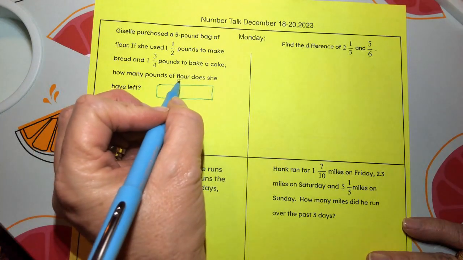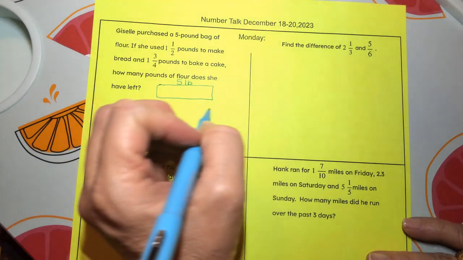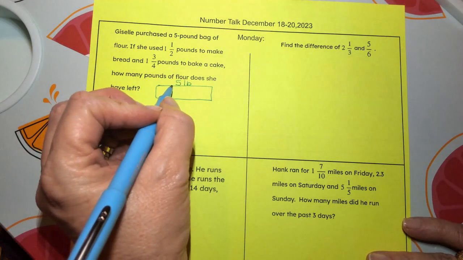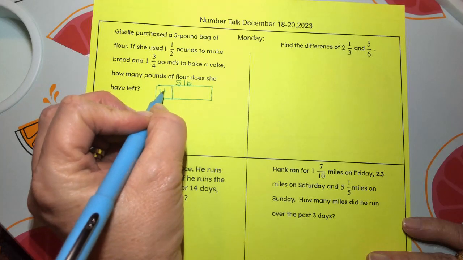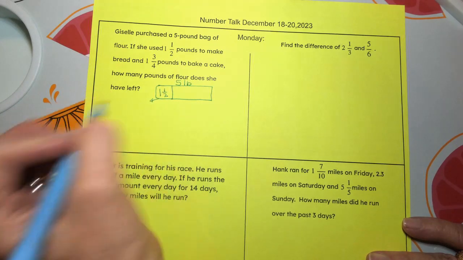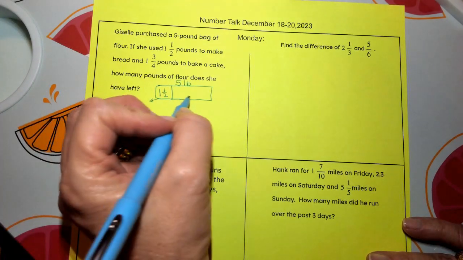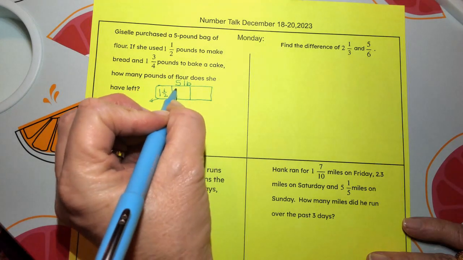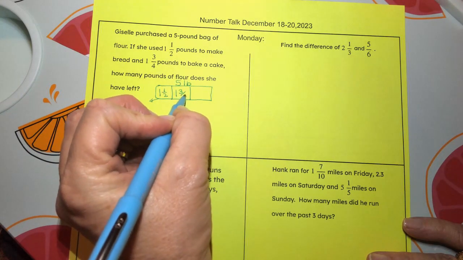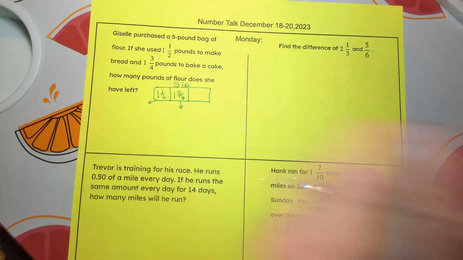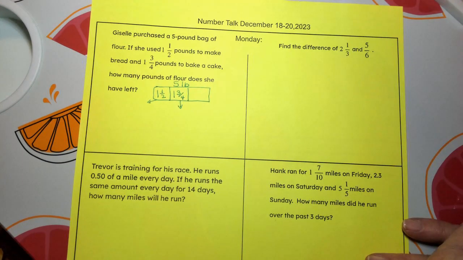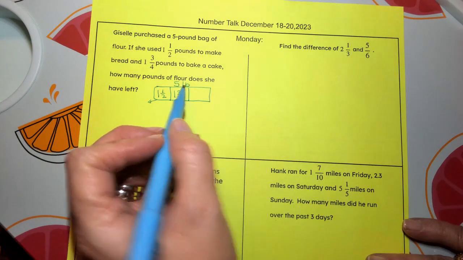So this is my 5-pound bag. She's going to use 1.5 pounds for some bread, and then she's going to use 1 3/4 to make a cake. So anytime you use something, it's going away, but you started with this amount.